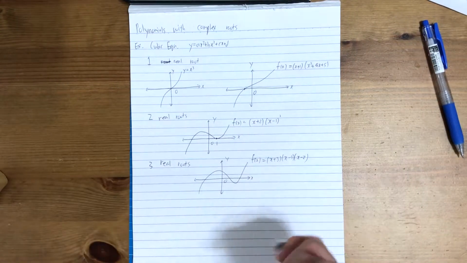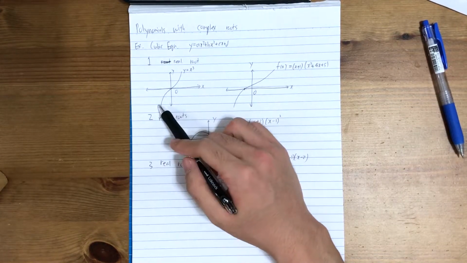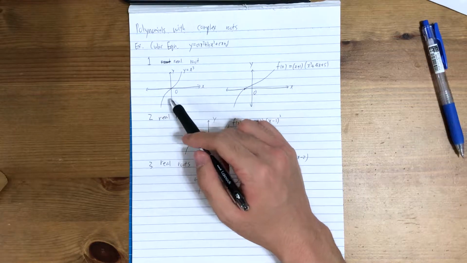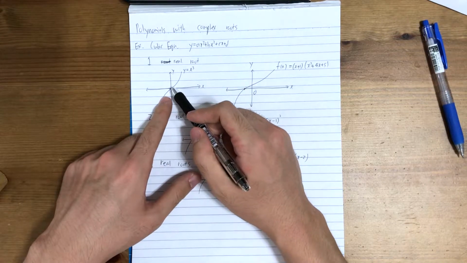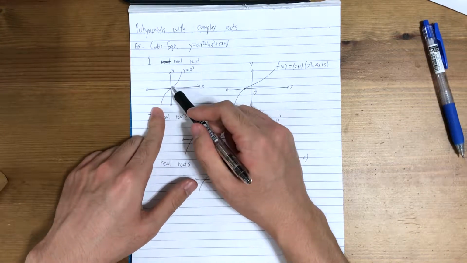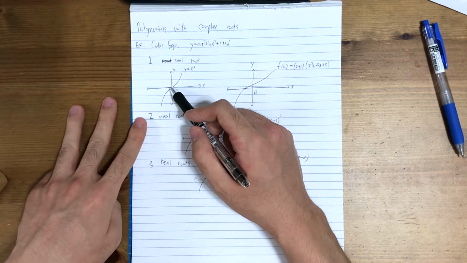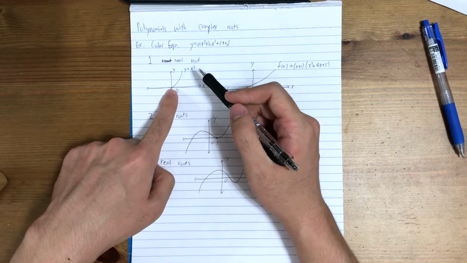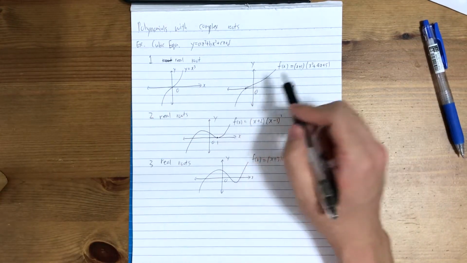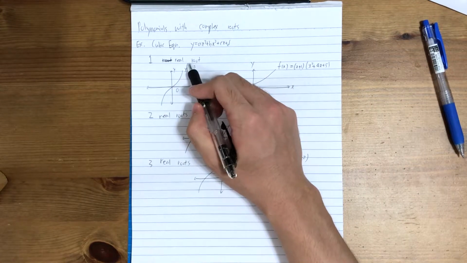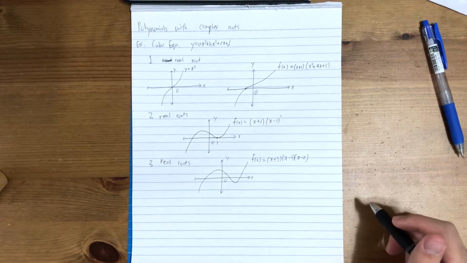Then let's observe these three graphs. How many roots do we have here? Almost everyone would say 1, right? Because we see 1 root. But in fact, there are 3 roots. Those 3 roots are just repeated so that it looks like it has 1 root. And this one, we have 1 real root, and we clearly know that we have 2 complex roots, right?